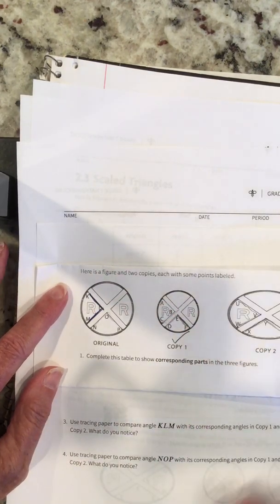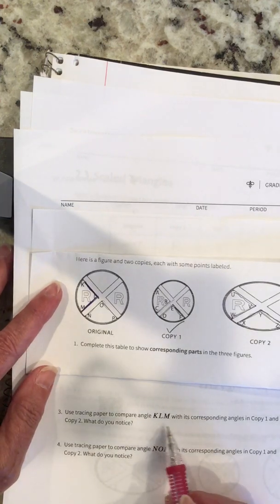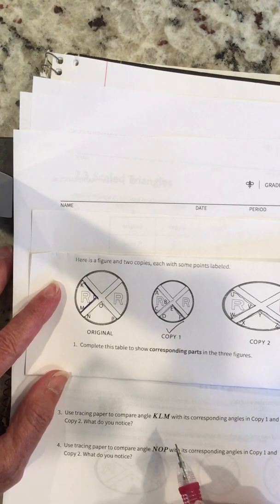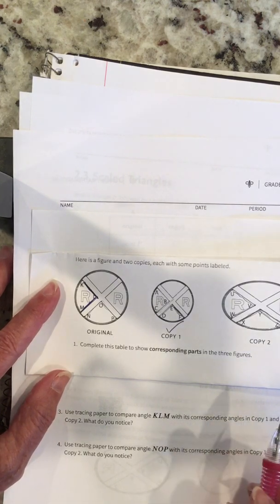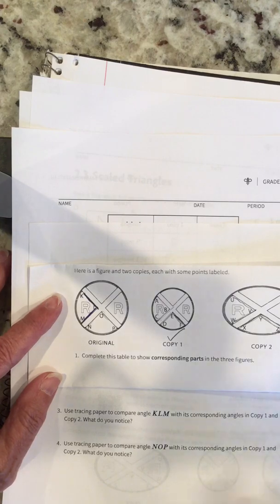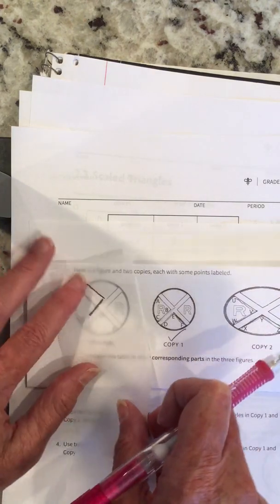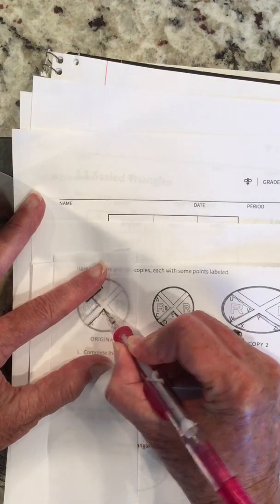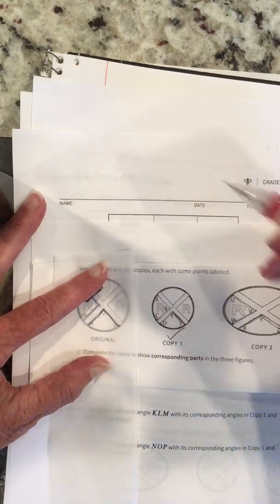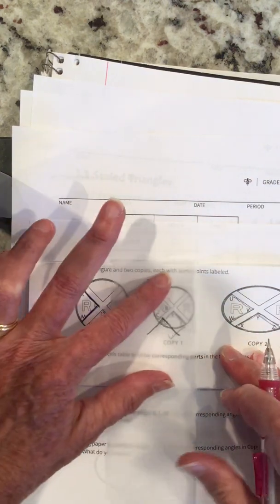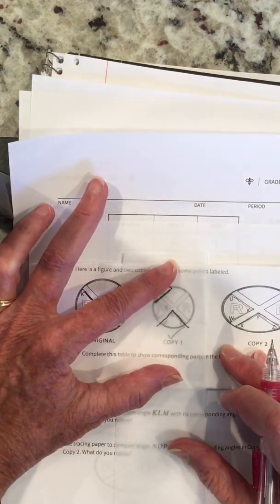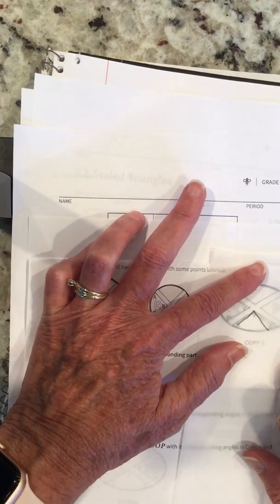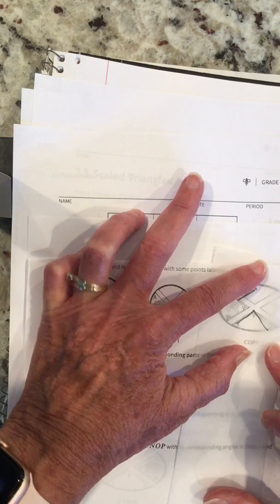Okay, so it says using tracing paper, compare KLM with its corresponding angle in copy 1 and copy 2. What do you notice? Well, I noticed copy 1, it matched. Okay, now let's look at NOP. So let me trace NOP. So NOP right here, corresponding is this one right here. It lines up perfectly. And if I come over here, it does not line up.